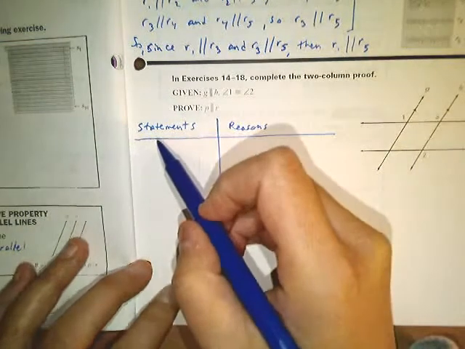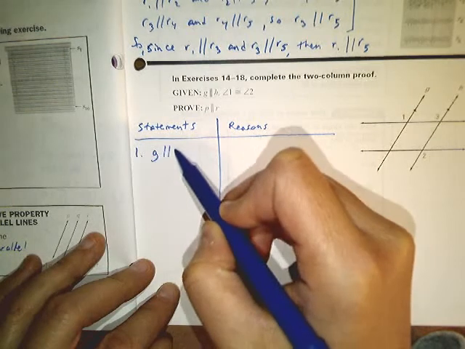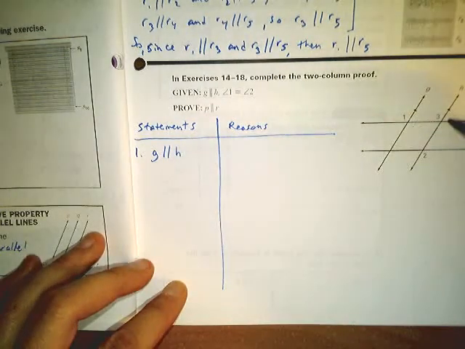I'm going to start with the given information. I'm just going to use one of my givens, that lines G and H are parallel.